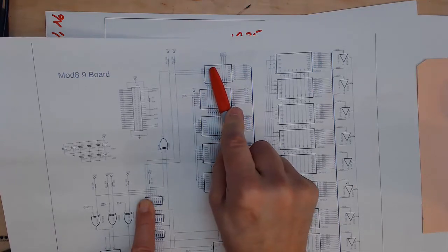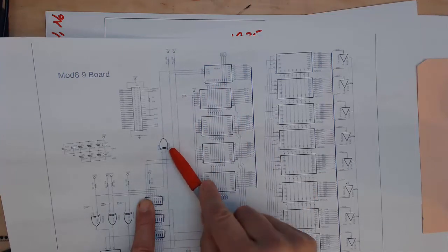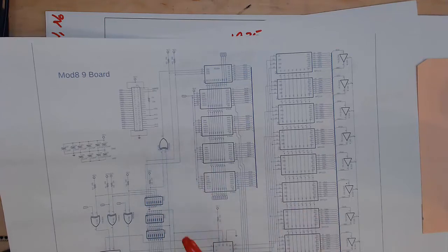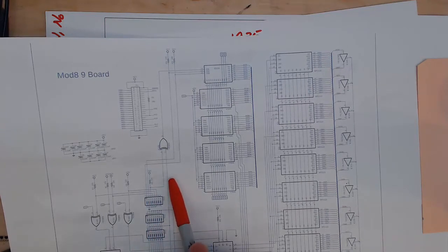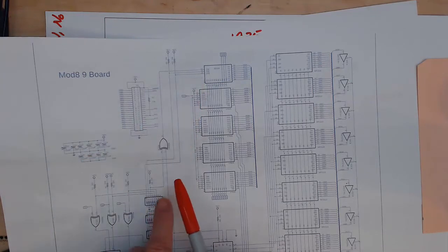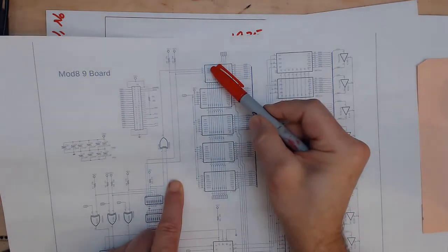Chip select 1 went through this exclusive OR gate. Here we take our select that's coming from our 2K block selector. One of these is going to go low. We're going to select this one on this switch. So that means that this is going to go low when this chip is selected.